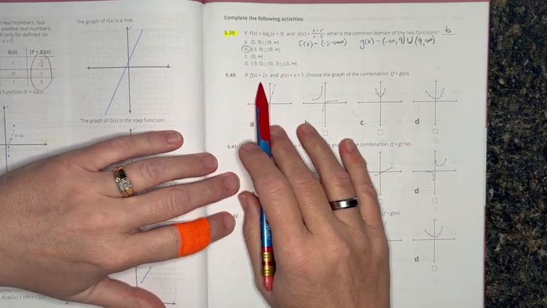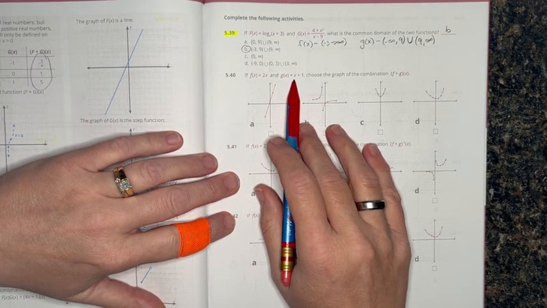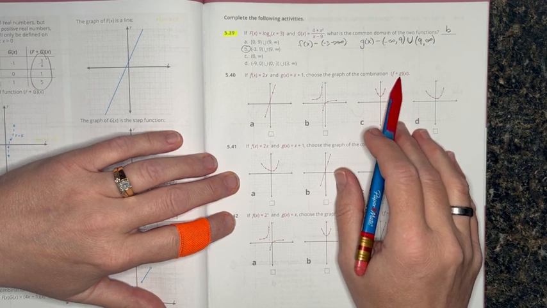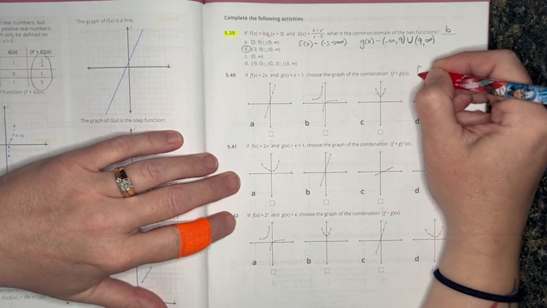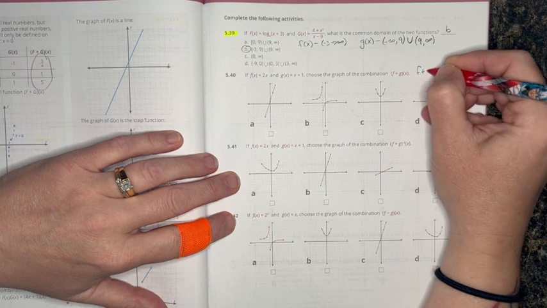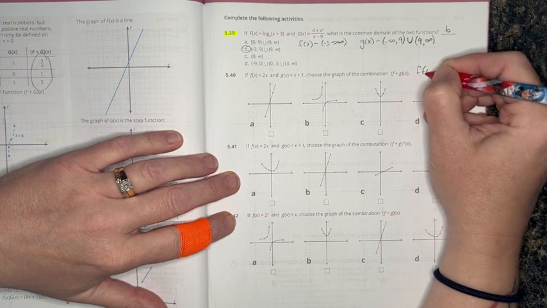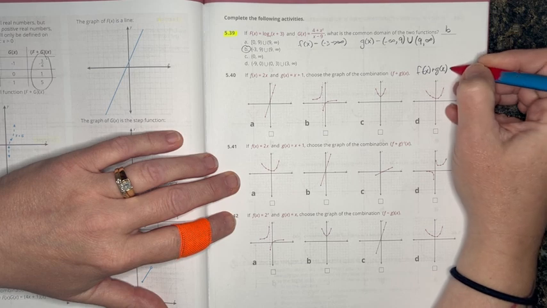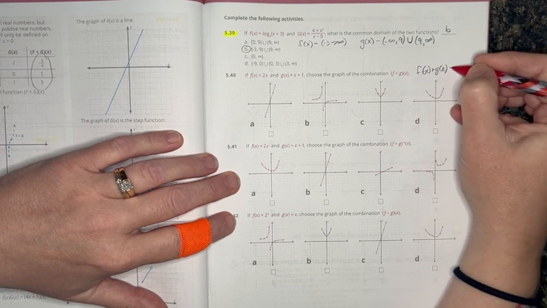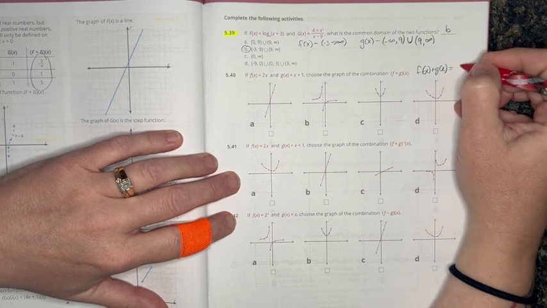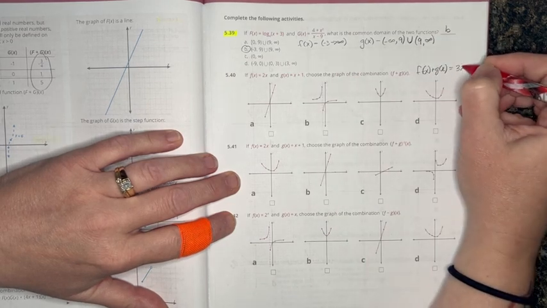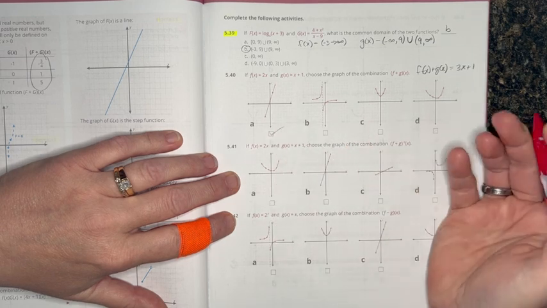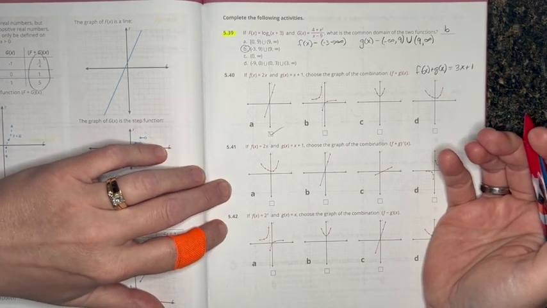Looking at number 40, if f of x equals 2x and g of x equals x plus 1, choose the graph of the combination f plus g of x. So f of x plus g of x, I don't like the way they write it the other way. That's crazy. Anyway, it is going to be 2x plus x, so 3x plus 1. That is a line crossing at 1. So here we go.